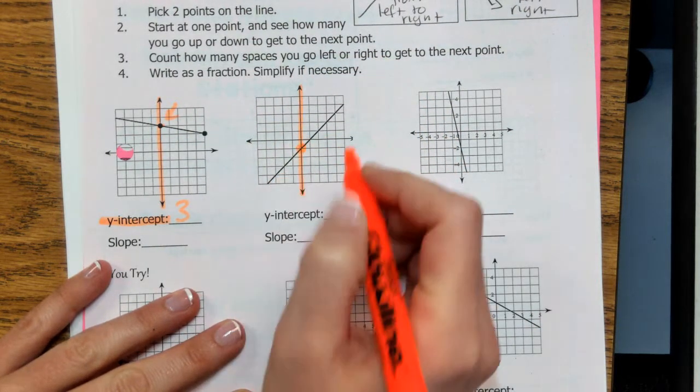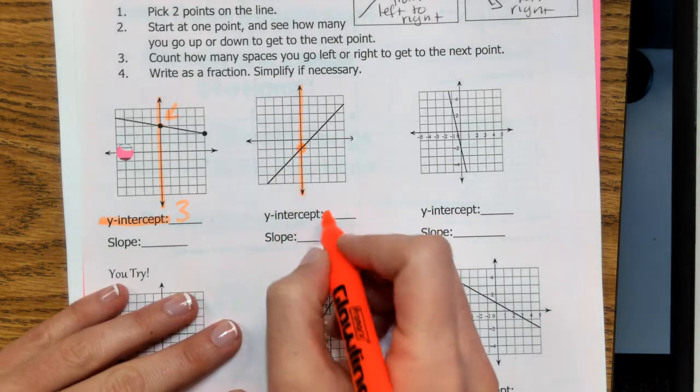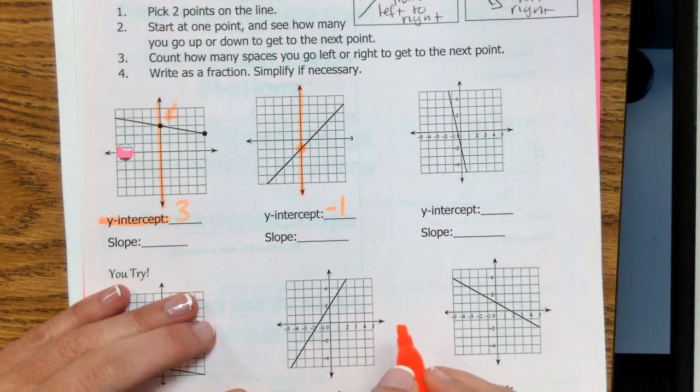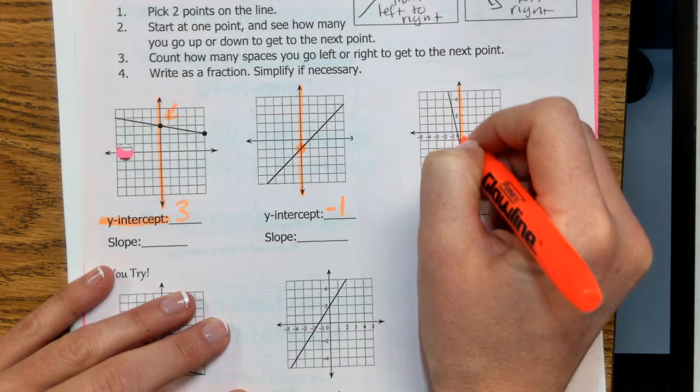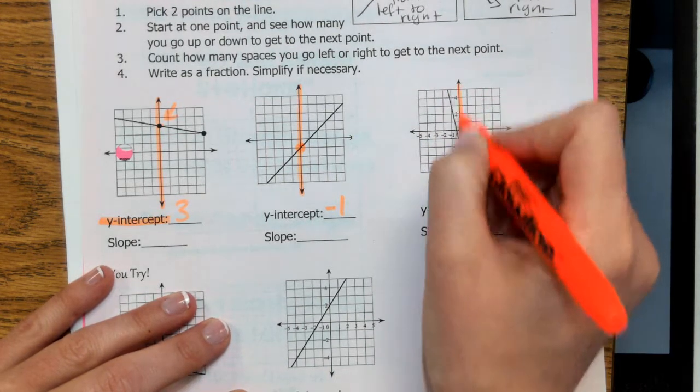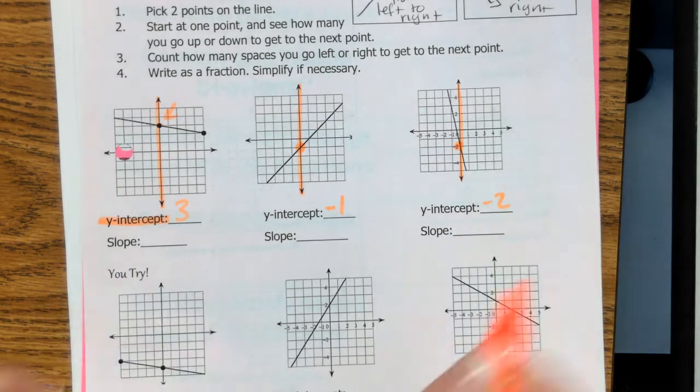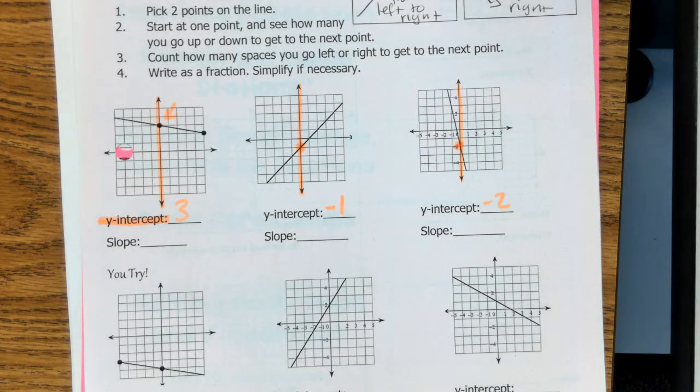Y-axis, y-intercept. This is below the x-axis. The y-intercept is -1. Y-axis, y-intercept. Our y-intercept is -2. Go ahead and write the y-intercept down at the bottom ones.